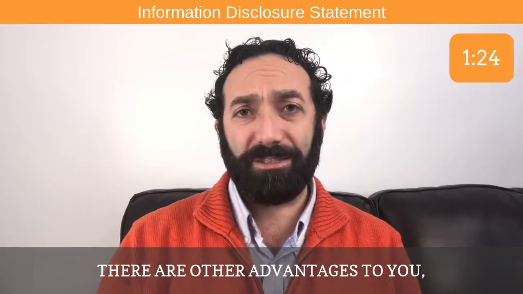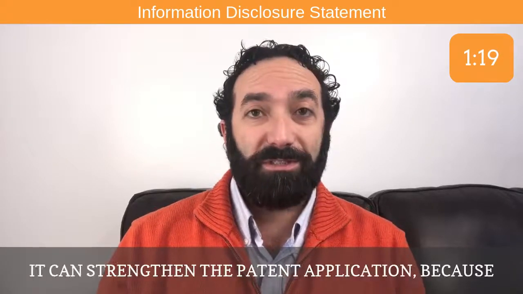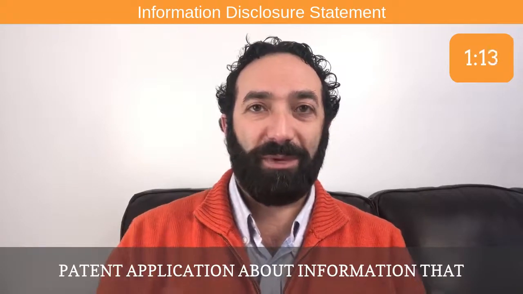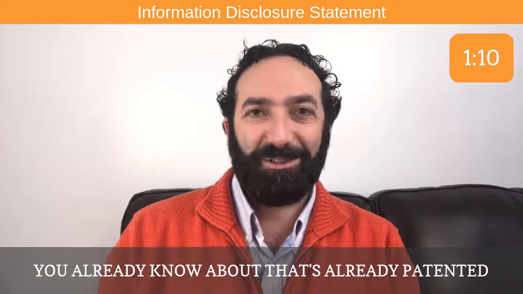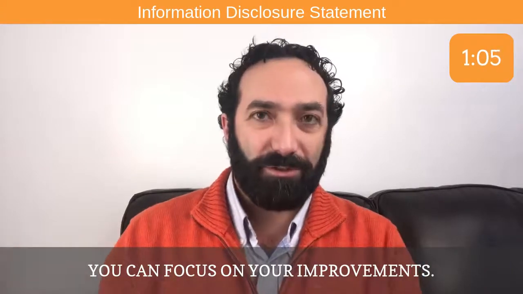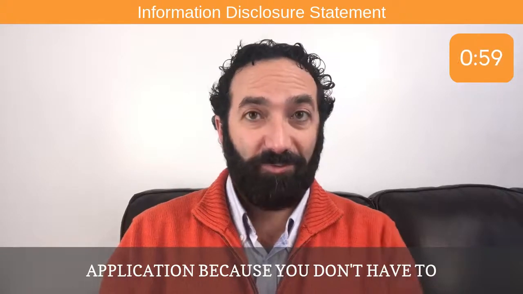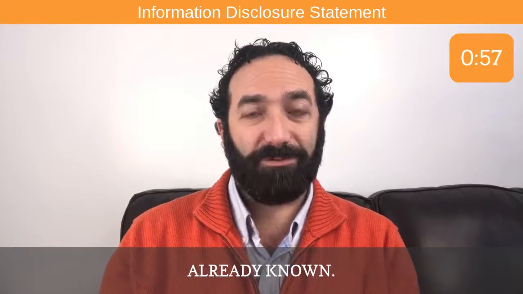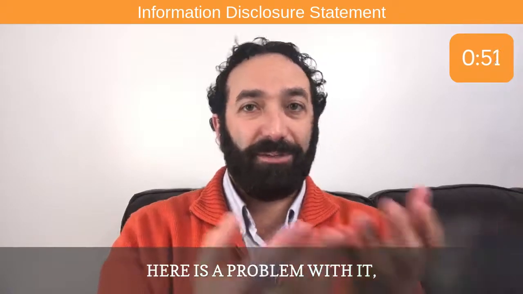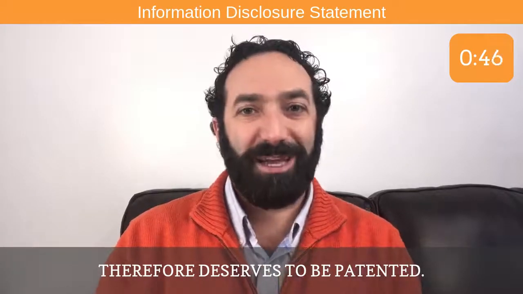There are other advantages to you besides the requirement in filing it. For instance, it can strengthen the patent application because you won't spend time talking in the patent application about information that you already know about, that's already patented or that's already described somewhere, because you're not going to get that patented. You can focus on your improvements. Also, it can lower the cost of the patent application because you don't have to spend time describing things that are already known. You can phrase your application as, here's something we know about, here's a problem with it, and here's why our invention solves it and is better, and therefore deserves to be patented.